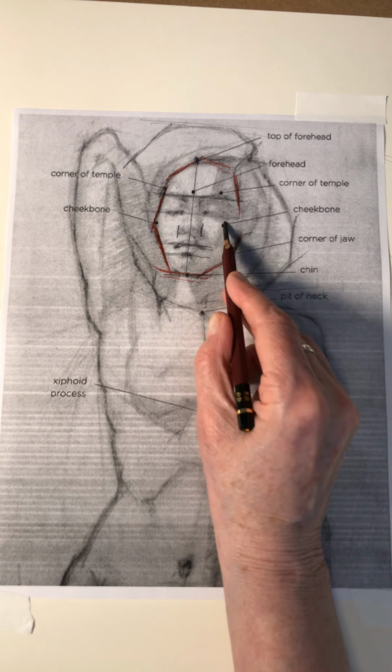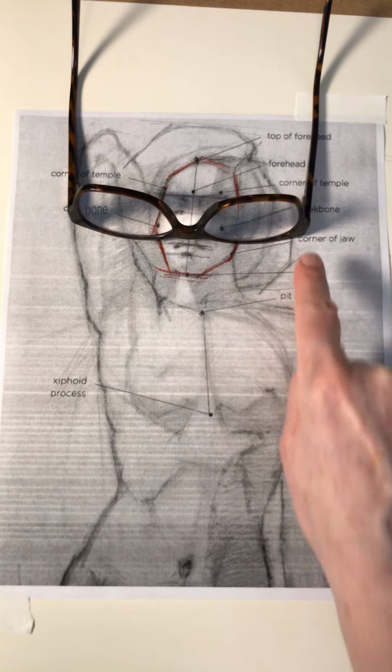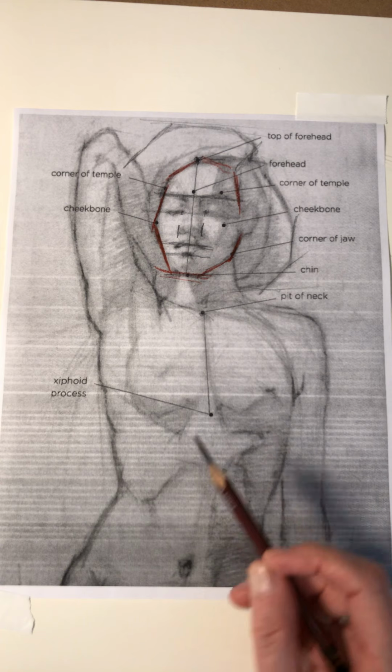Then right here, this is the zygomatic. And if you were to put a pair of glasses down on this cheekbone, this is where your zygomatic turns if you were to put that on the skull. So that's a good way to remember that. That the form or skull turns right there.